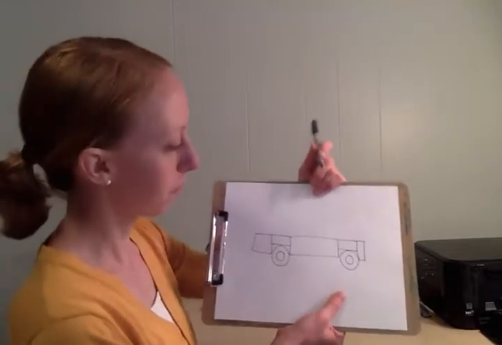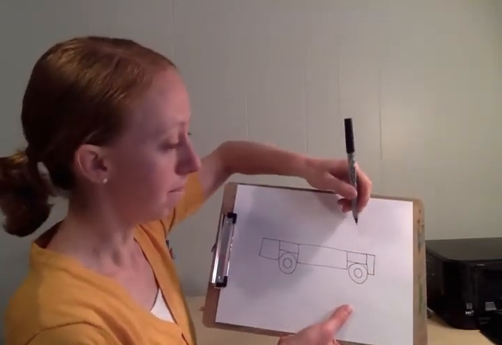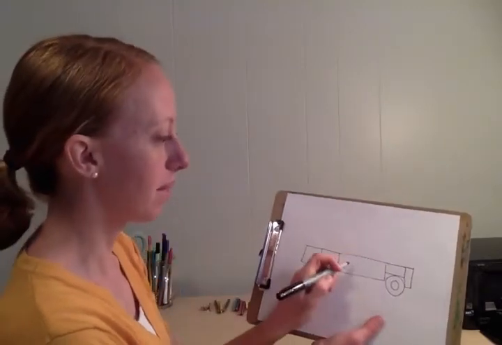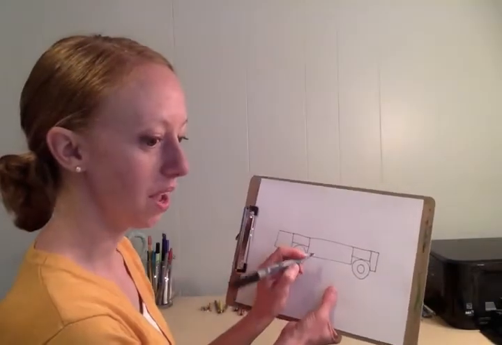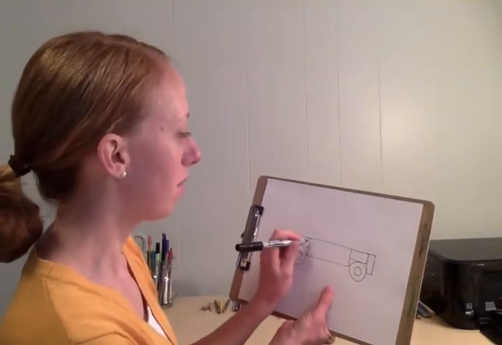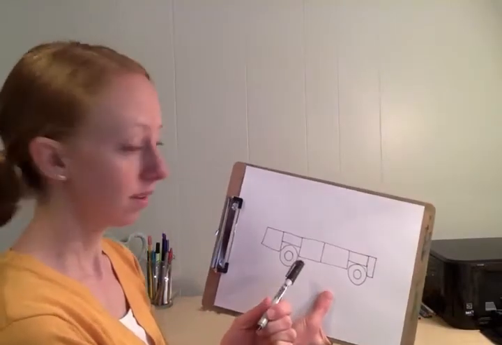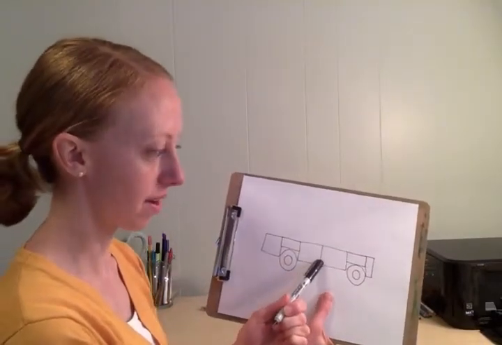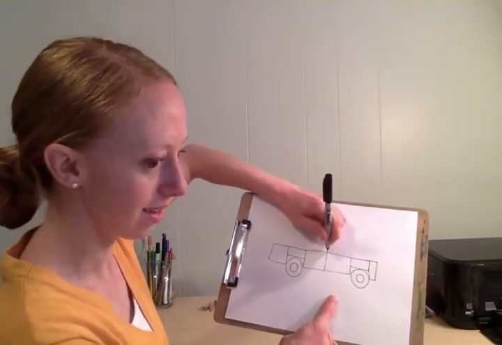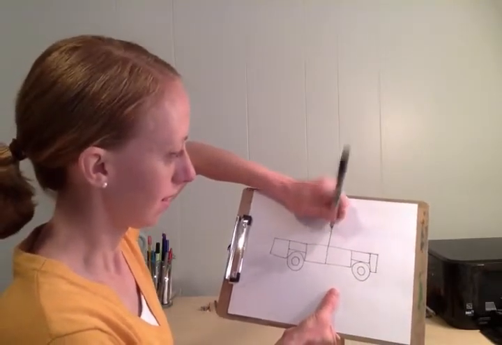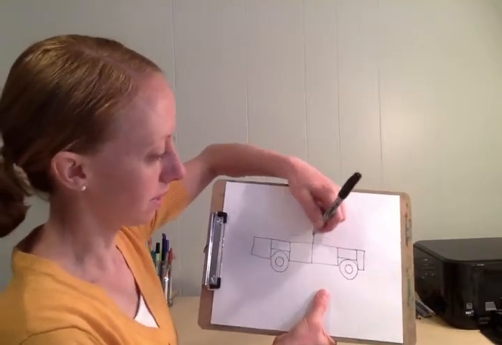Okay, now we're going to go back to the middle of our rectangle here, the big long one in the middle. We're going to do a line that is about in the middle there that cuts it in half. This line cut it in half right here. And then come up from that line and stop when you get about as tall as it was down here.